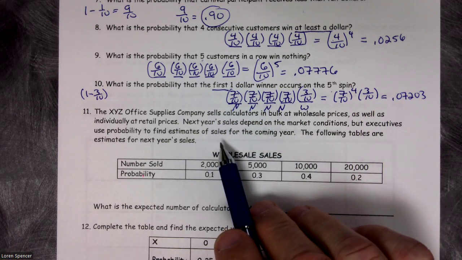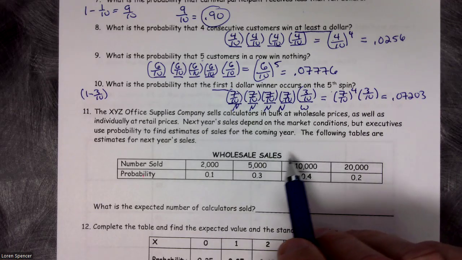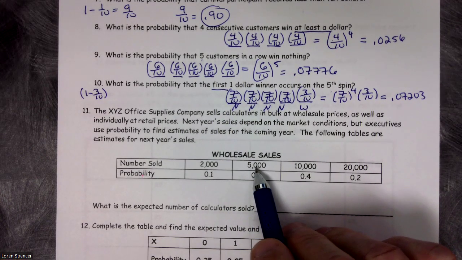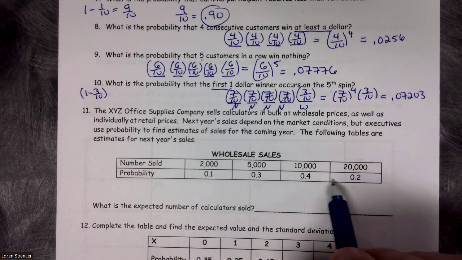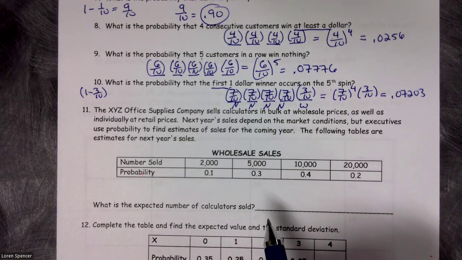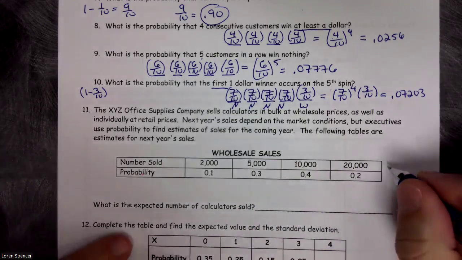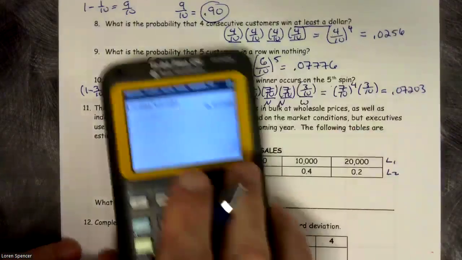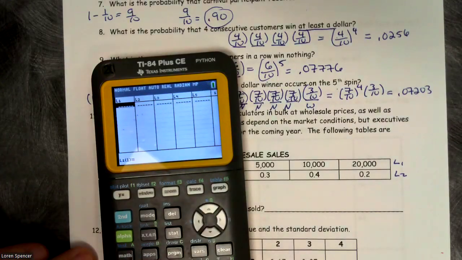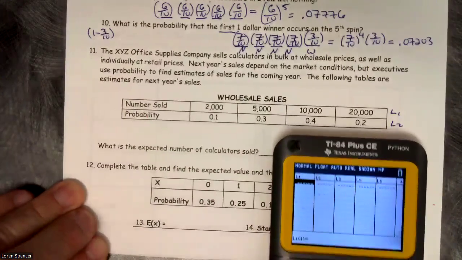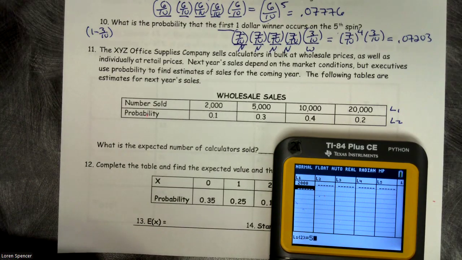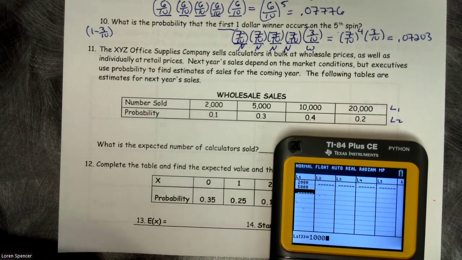Well, what I need to do is put this into L1 and L2. It's going to take me just a moment. I'm going to put in 2,000, 5,000, 10,000, and 20,000. And over here, 0.1, 0.3, 0.4, 0.2. Stat, calc, one variable statistics, blue 1, then blue 2 because I need my freq on.